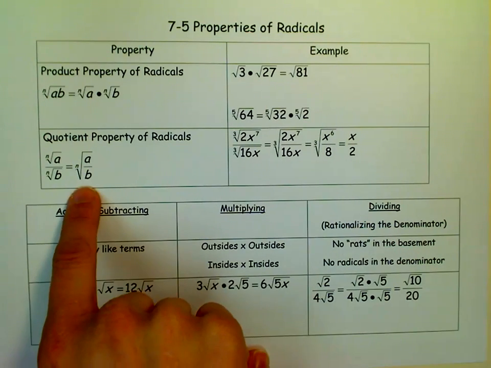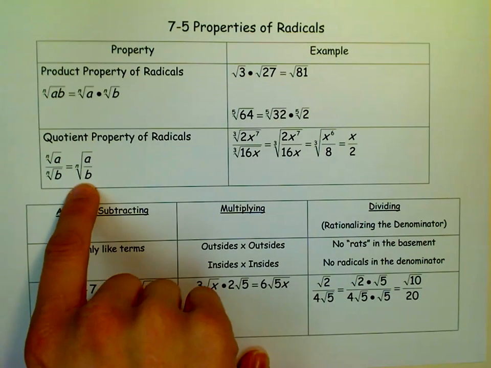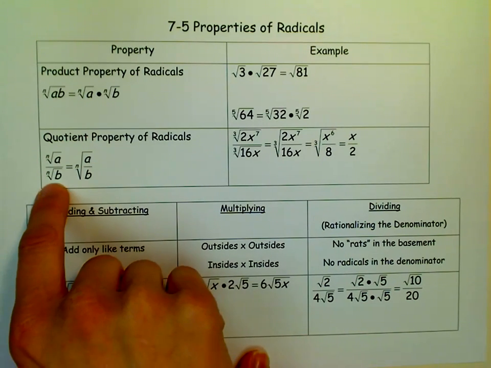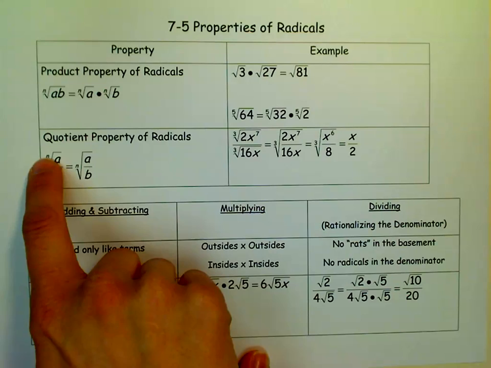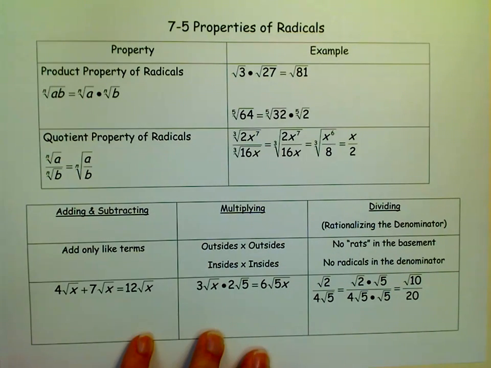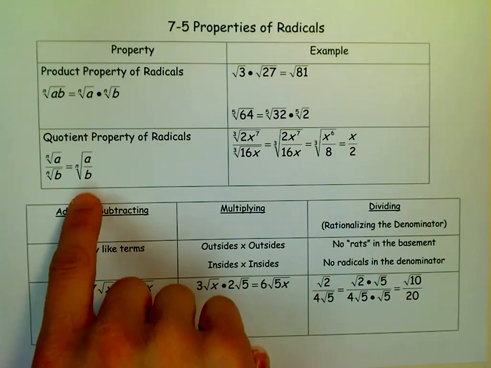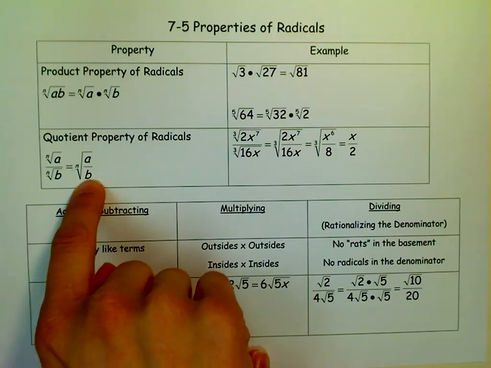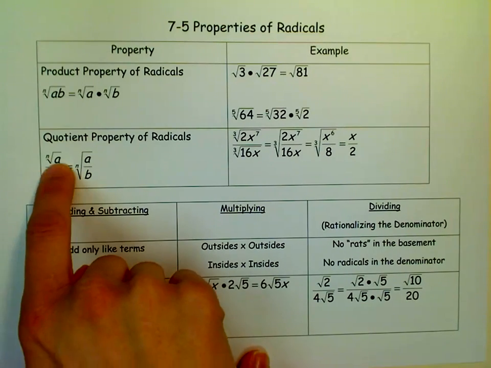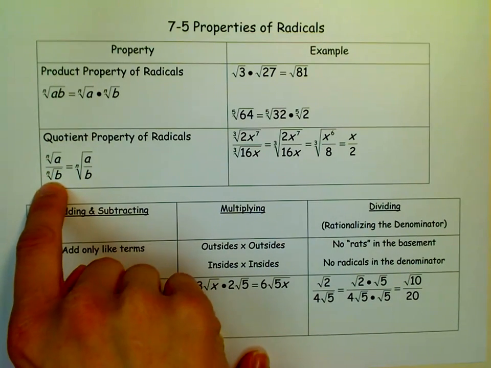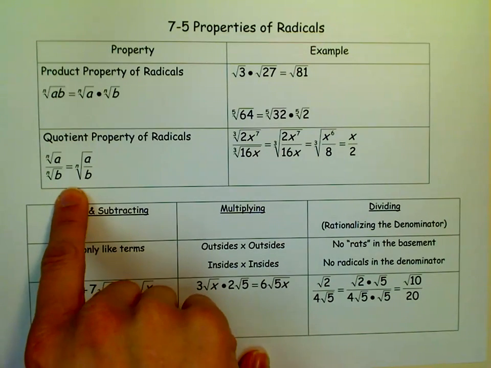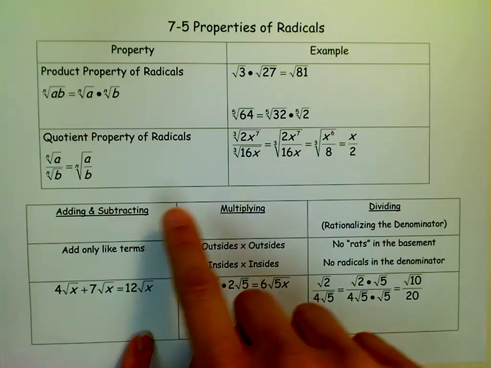And it works similarly when you're dividing or when you have a fraction. You can make two radicals that are being divided into one fraction as long as they have the same index. Or you can split up a fraction into two radicals. Remember, one of your rules for simplifying radicals is that you can't have fractions underneath a radical sign. So sometimes we go this way, and then we say, oh, well, we can't have radicals in the denominator, so then we have to rationalize the denominator. But this little property is important to remember.